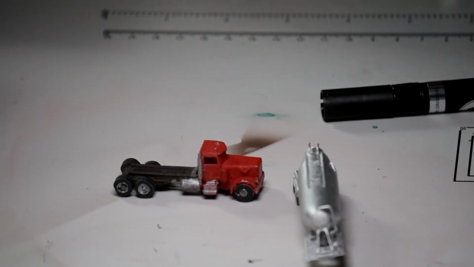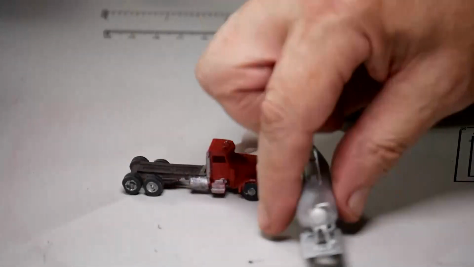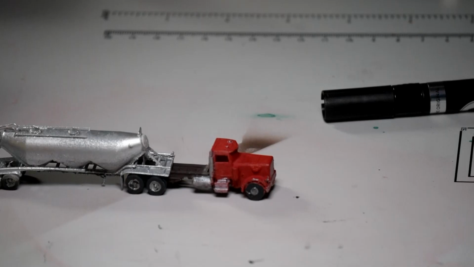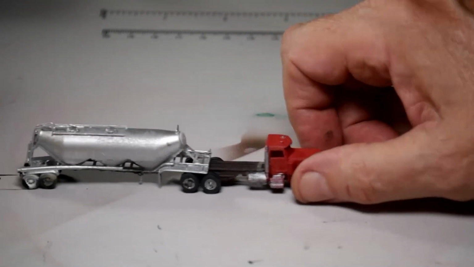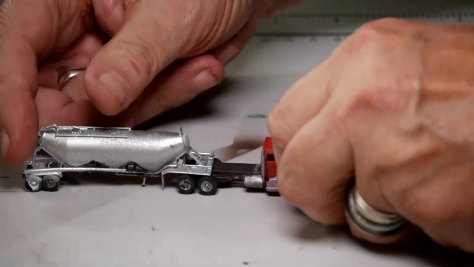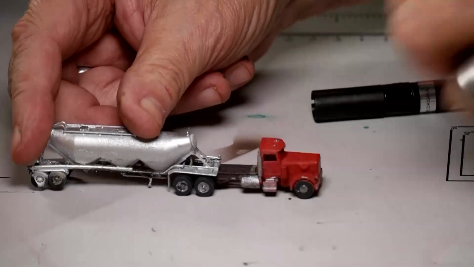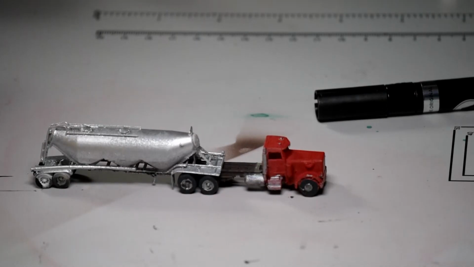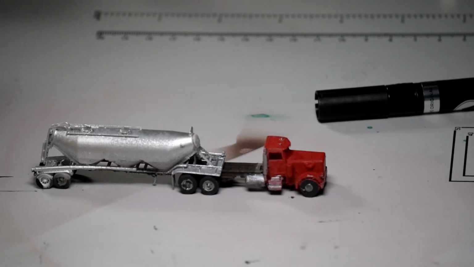So, what do we have here at the end of the day? We have, and I'll be gluing these together so that they're one unit, a painted truck.